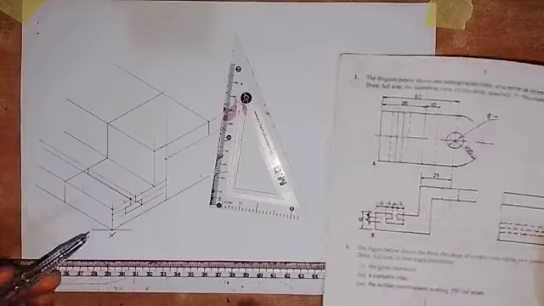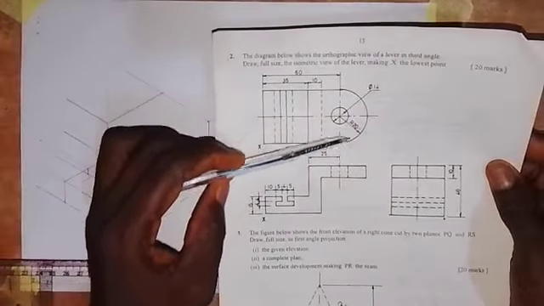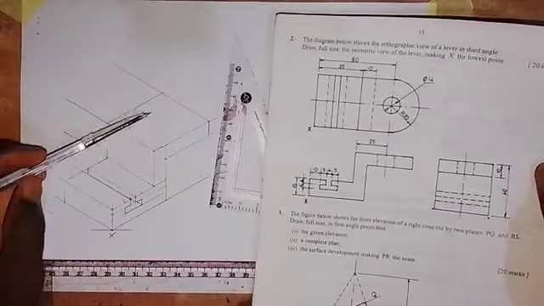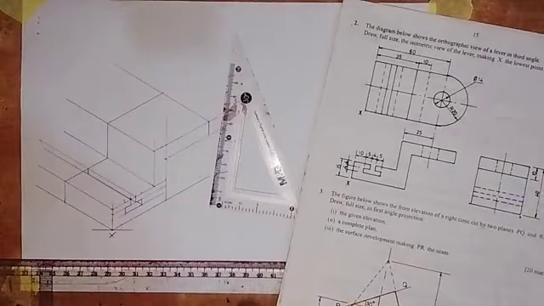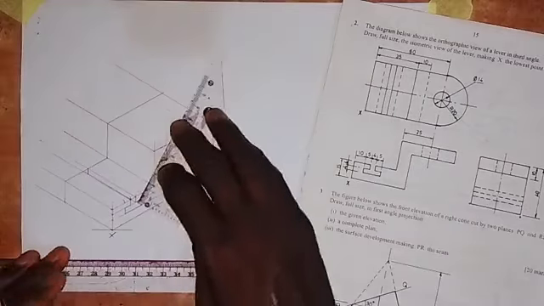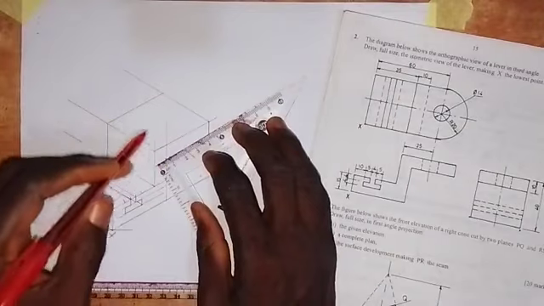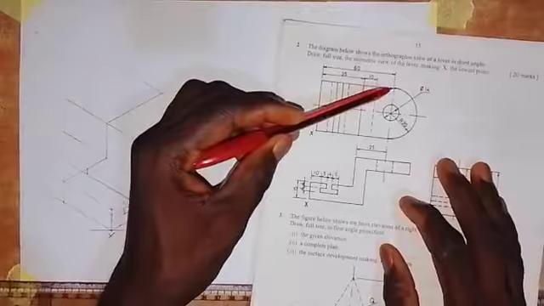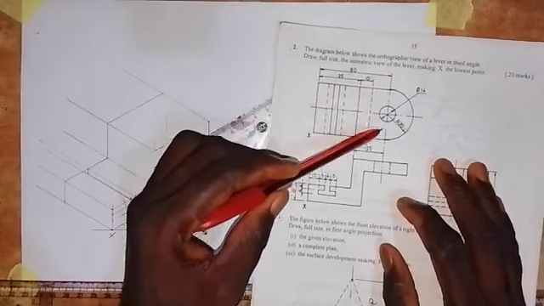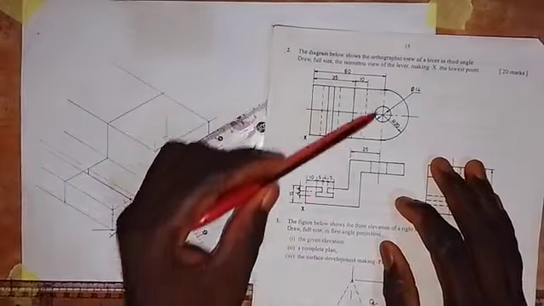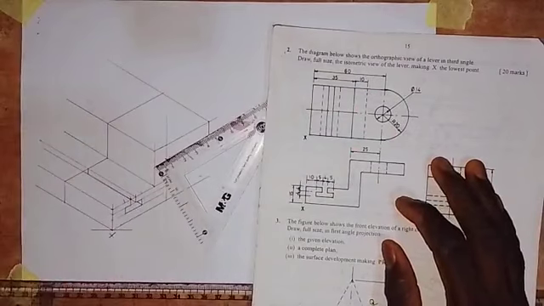Now what we are to do now is that we are going to produce this curve here, on this surface here. Okay, so whenever I'm to produce a curve here, what I do is that I will produce a square whose length will be equal to the diameter of this semicircle. The diameter of this semicircle is 40 millimeters.